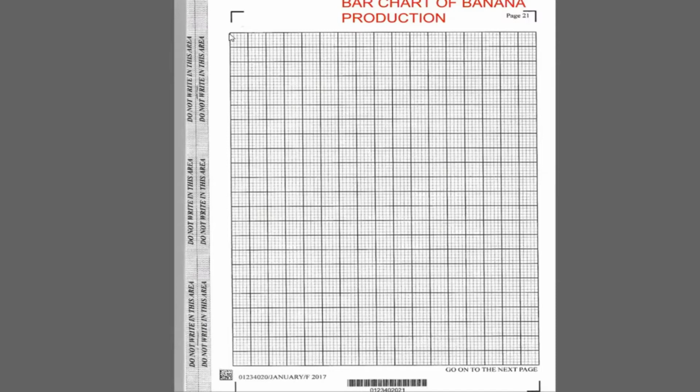So now I'm gonna draw my axis. That's my y-axis. Don't like the arrow being like this. Let me pull it down a little bit.